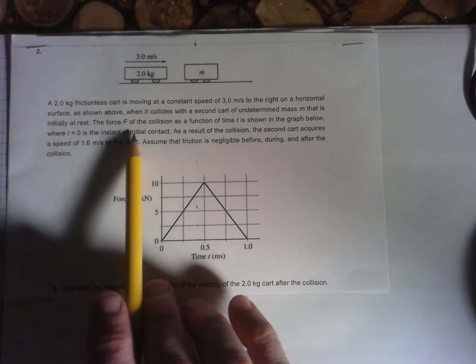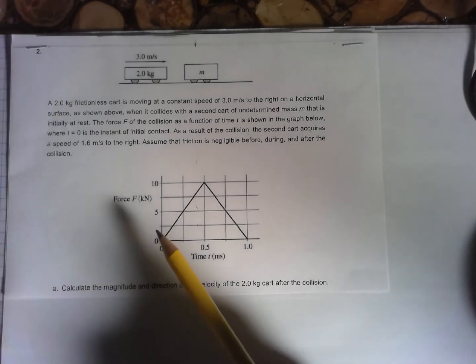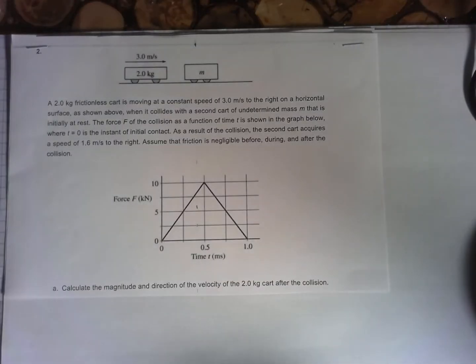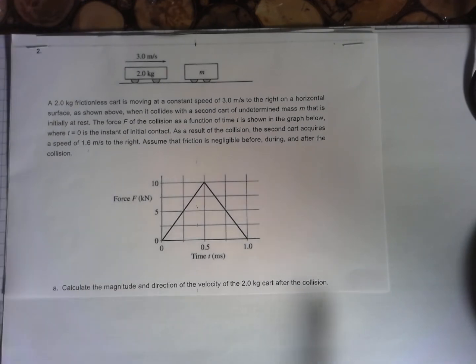The force F of the collision as a function of time is shown in the graph below, where T is the instant of initial contact. Force, time graph, area under is impulse. As a result of the collision, the second cart acquires a speed of 1.6 meters per second to the right. Assume that friction is negligible before, during, and after the collision.